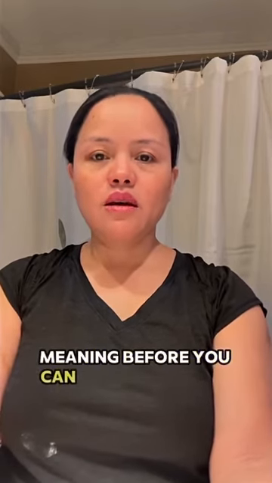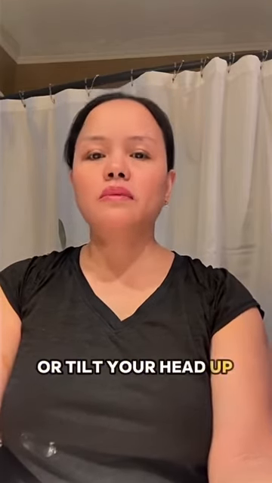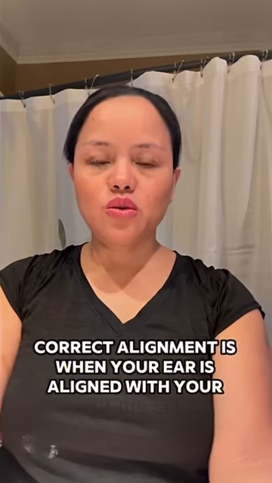This movement is the precursor, meaning before you can turn your head side to side or tilt your head up and down, you have to have your neck in correct alignment. Correct alignment is when your ear is aligned with your shoulders.